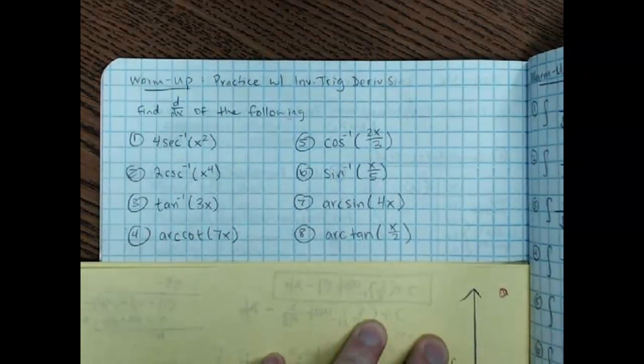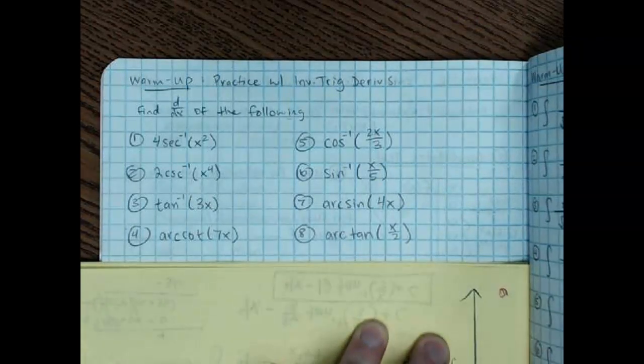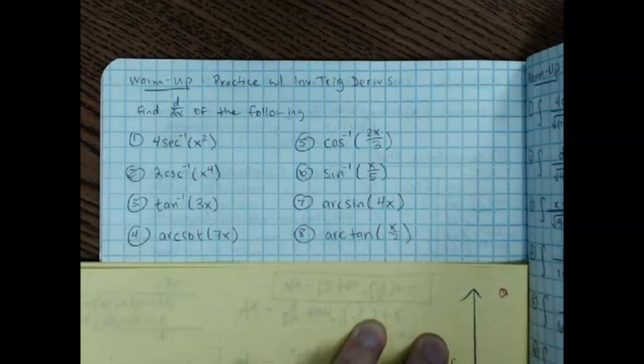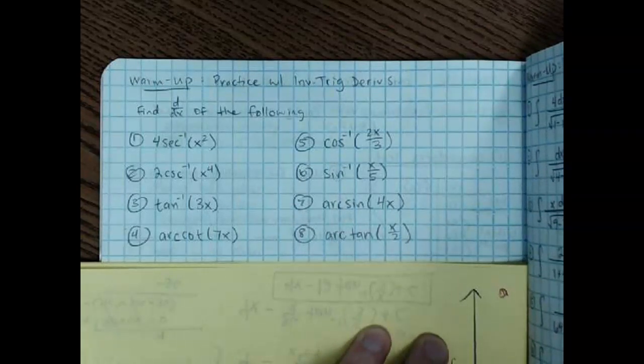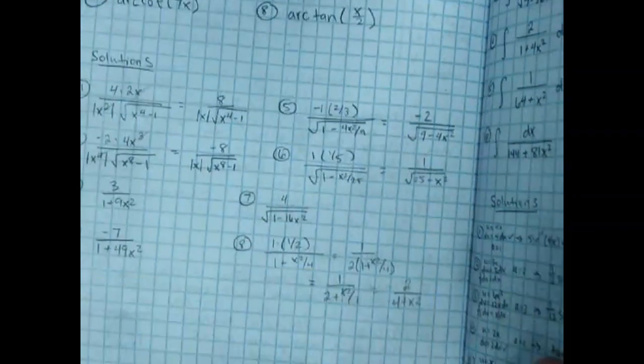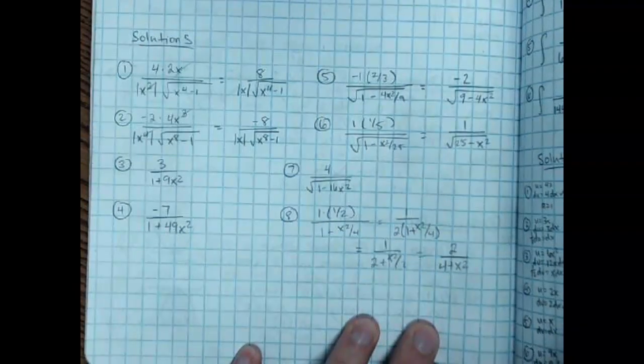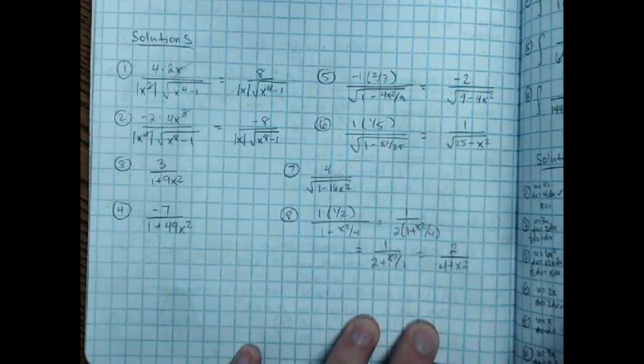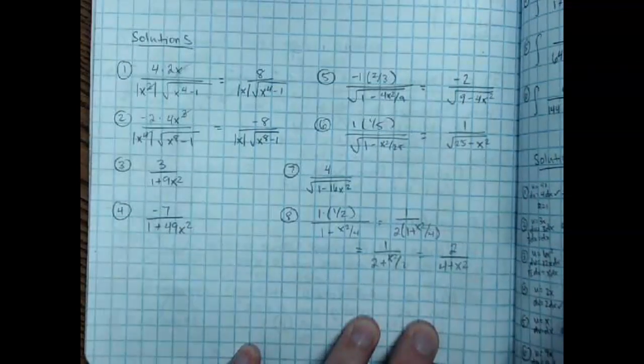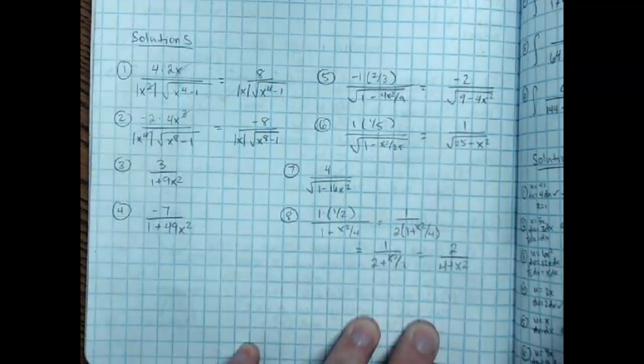Here's 8 questions with these inverse trig derivatives, and there are the answers for them. The answers are all on my website. Go to my website, click on the little link, I think it says warm-ups, and then you just have to navigate to it. This is the one that says practice with inverse trig derivatives.